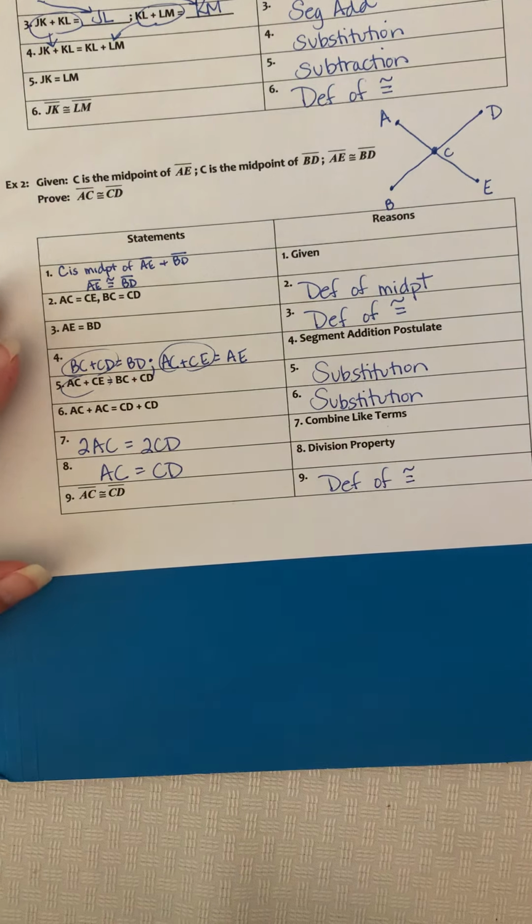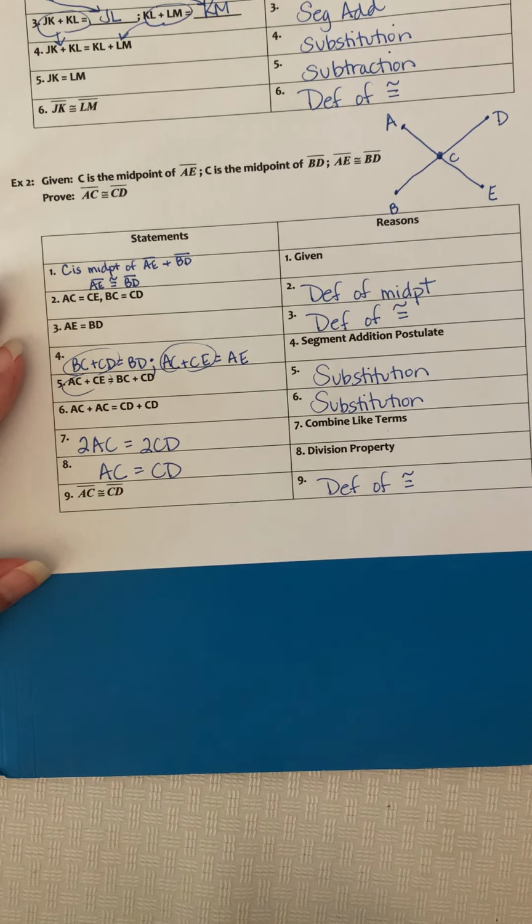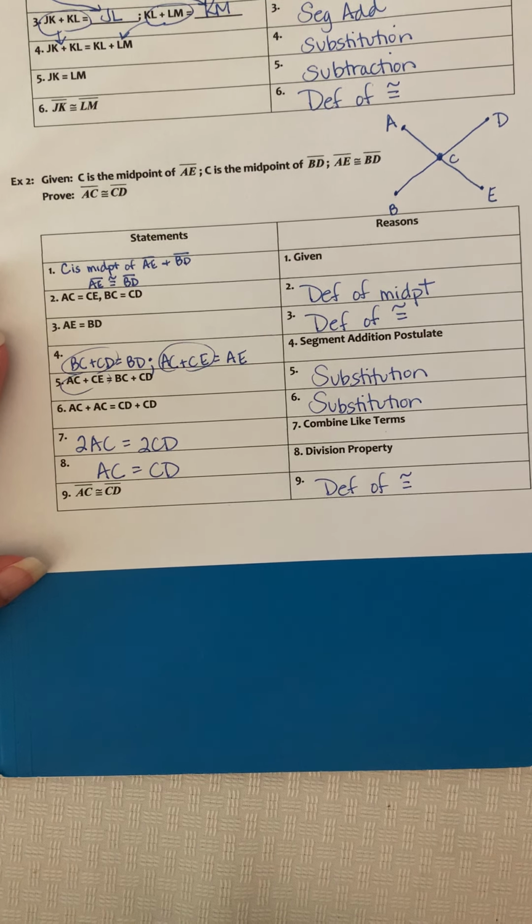We will practice more in class tomorrow before you're given anything, because I know these proofs are a little harder. So just try to get what you can, write down your questions, and I will answer them in class tomorrow.